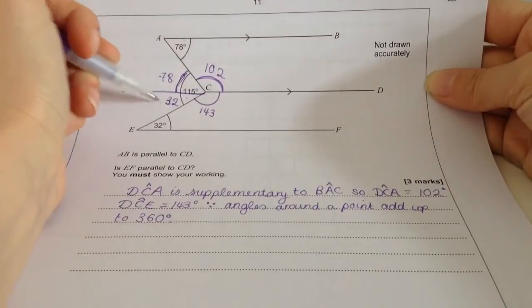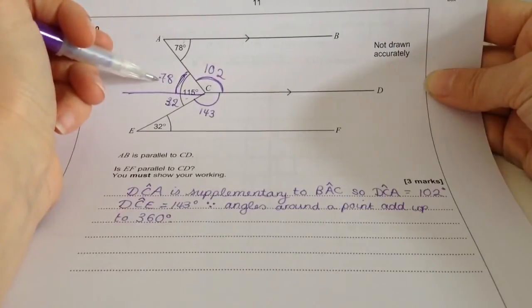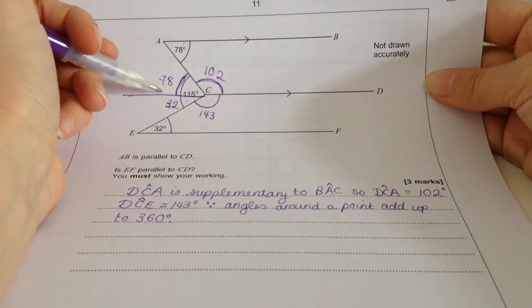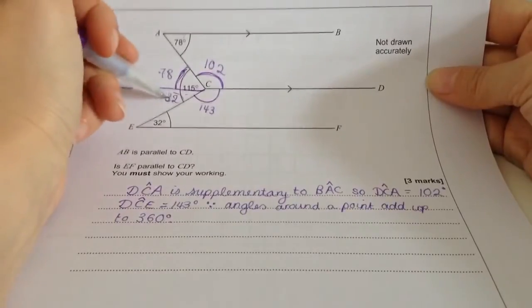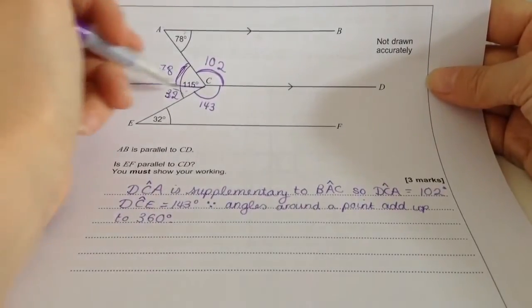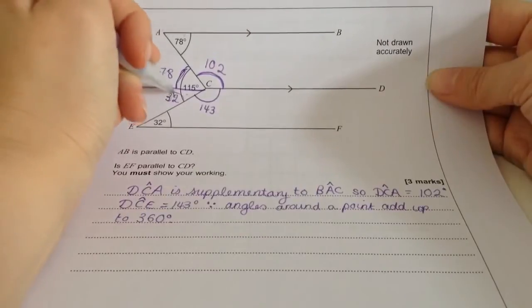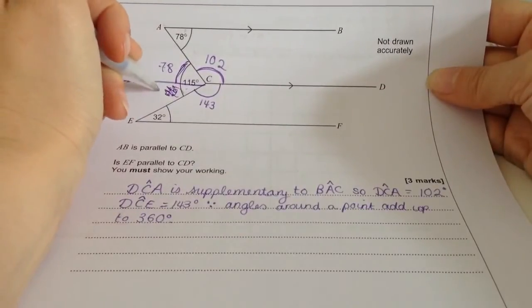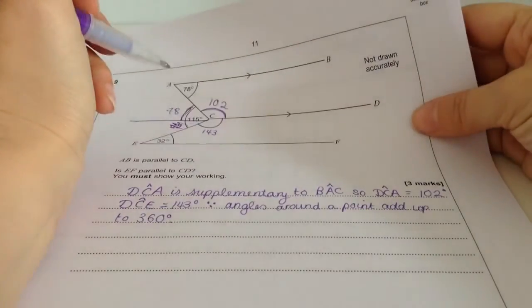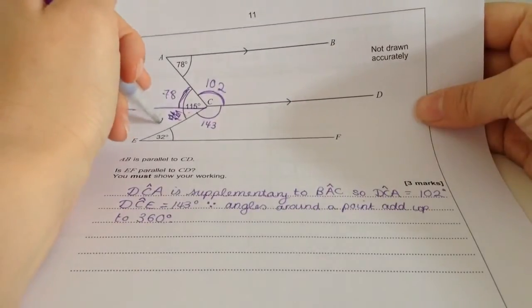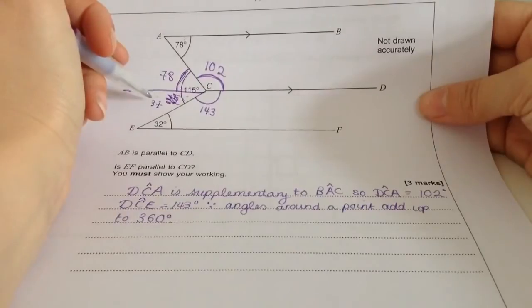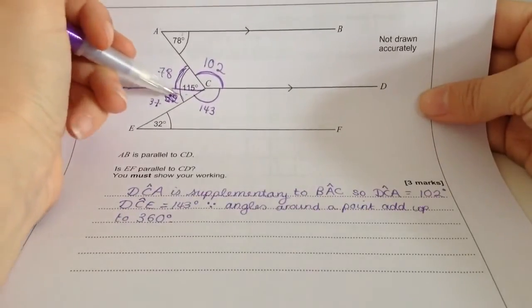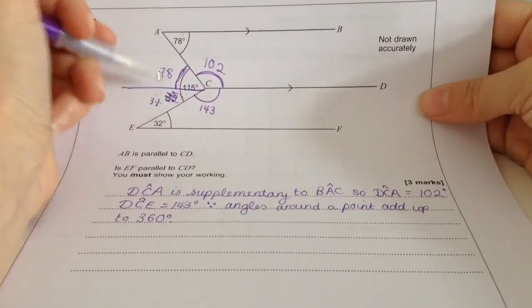But 78 add 32 makes 120, doesn't make 115. So that proves that they're not parallel because that can't be 32. Or you could say 115 take away 78 is 37. Yeah, 37. Okay, and 37 should be alternate to 32, but it's not equal, so it's not.